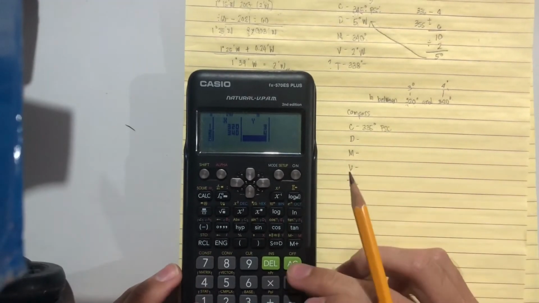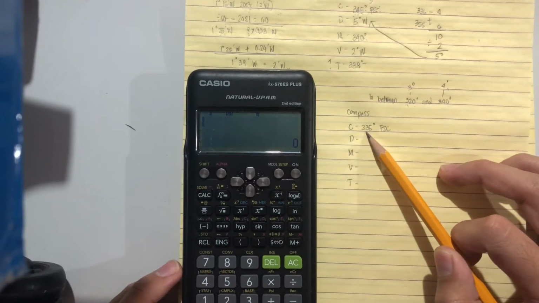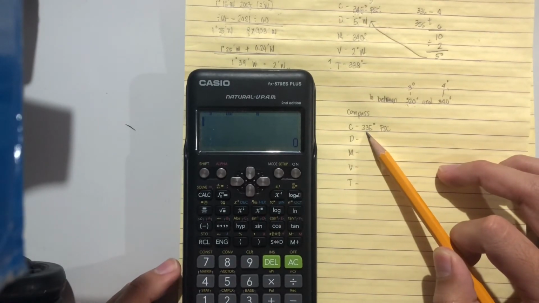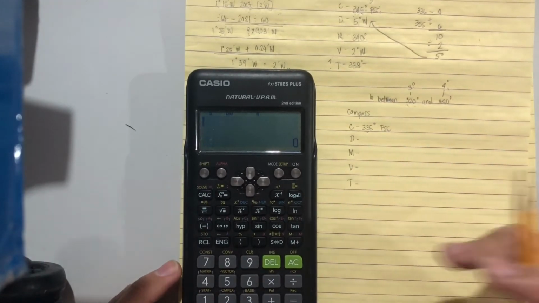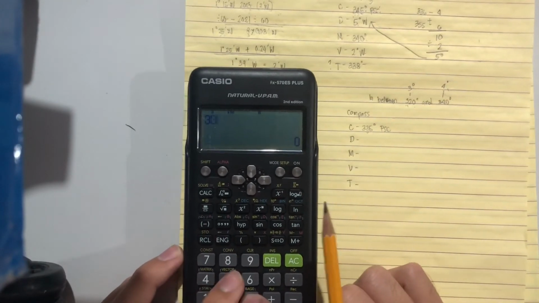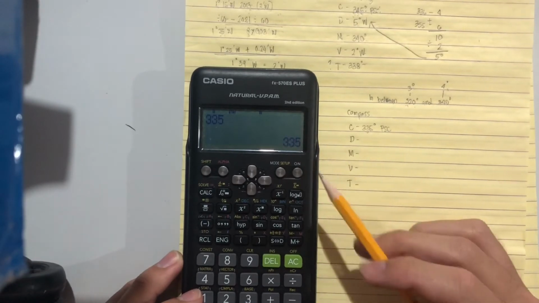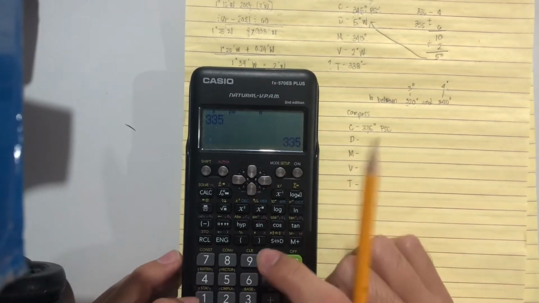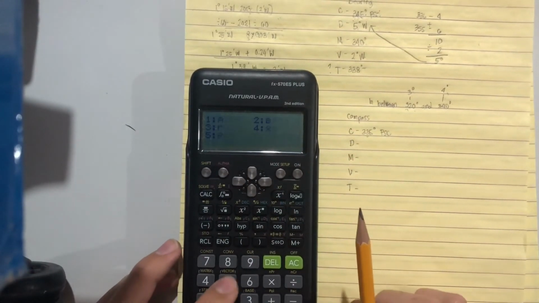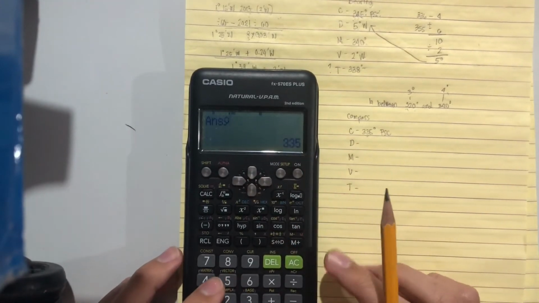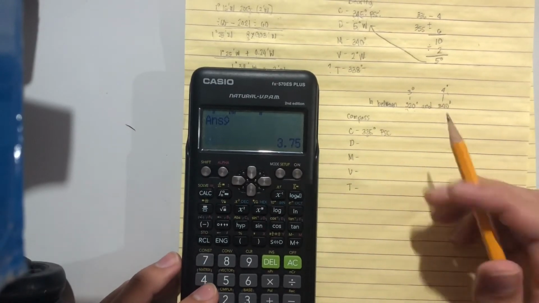So we're going back. So again, the given ship's course is 335 degrees per standard compass. So 335 equals, then for the final answer to interpolate it, we're going to shift, then 1, then choose 5, then choose 5 again, and the answer is 3.75.